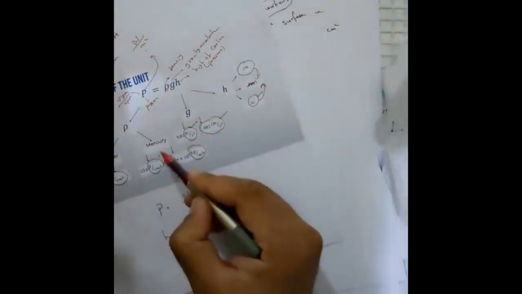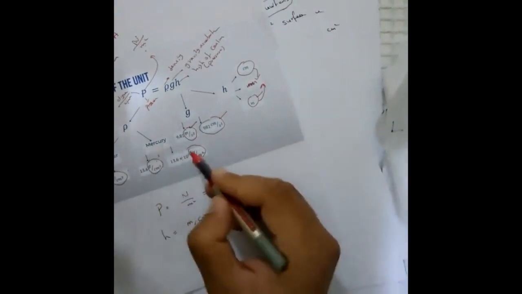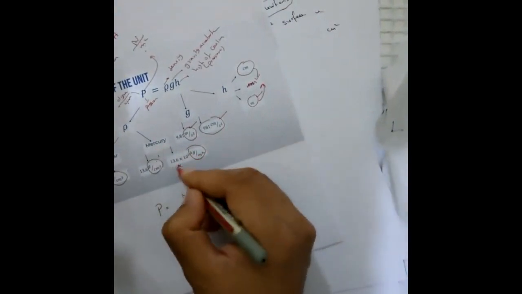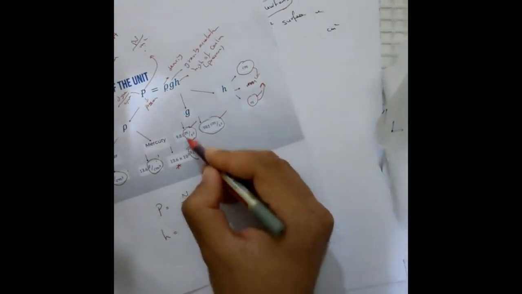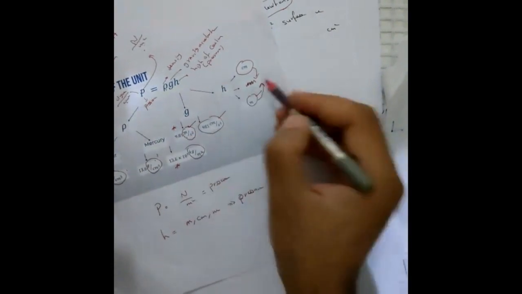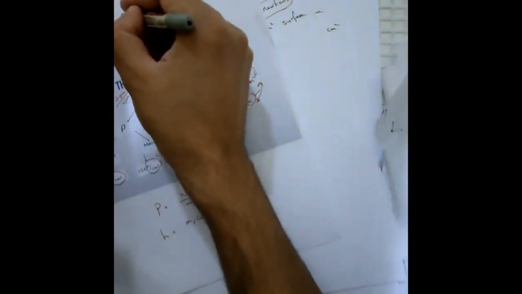For rho, I am using mercury because he said mercury, so I will put a star on it. For G, because I'm using meter here, I should be using meter here, so I will put a star on it. For H should be what? Should be meter as well. What about A? A should be meter square as well.